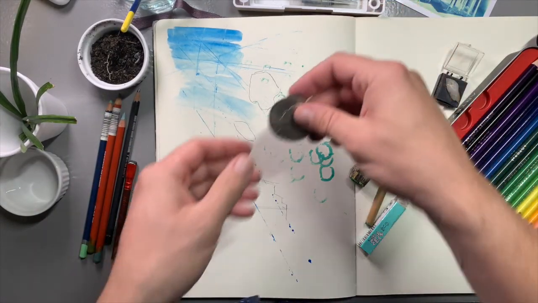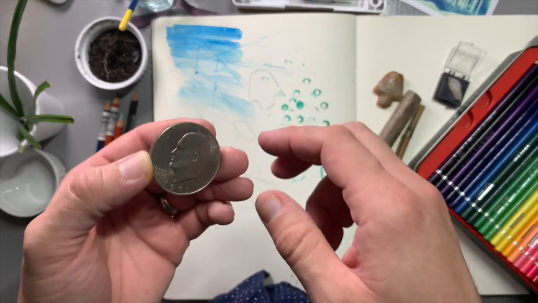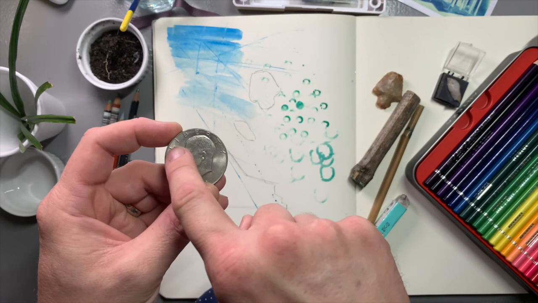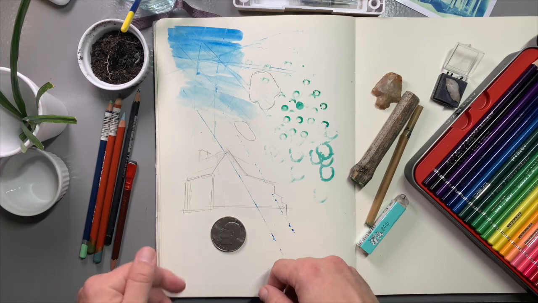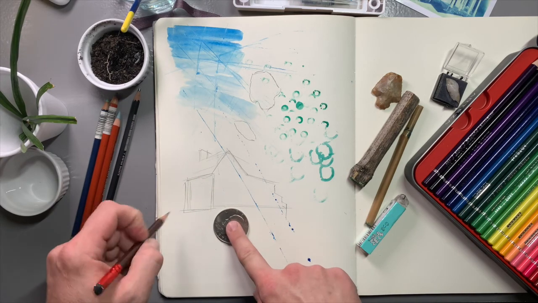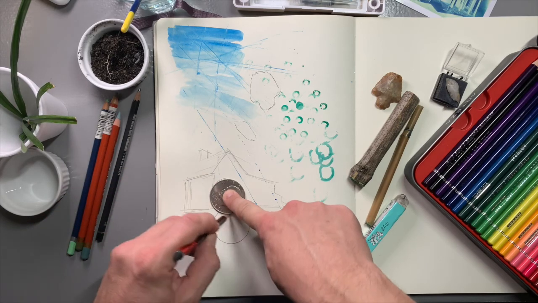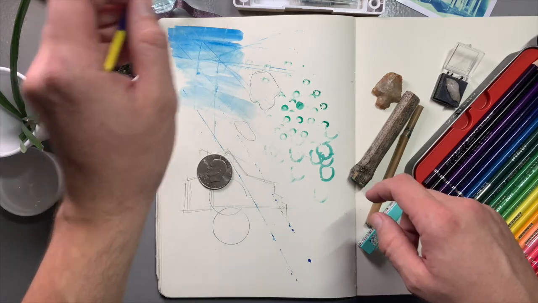Another object that I have is this coin. My great-great-grandfather gave it to me. And I also liked that Liberty is written on it and the house itself sits on Liberty Road. So I could draw it. I could obviously trace it. I could use it, again, as a stencil.